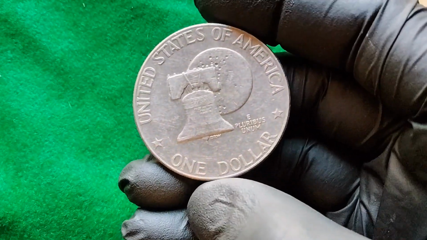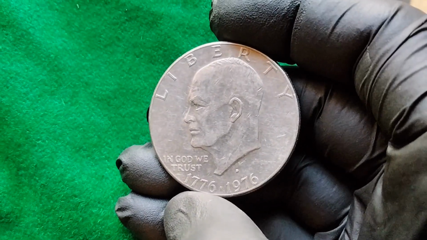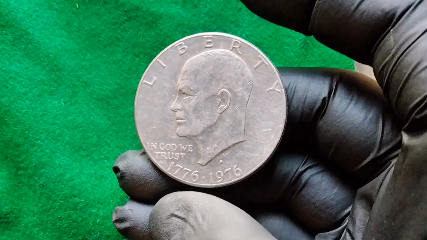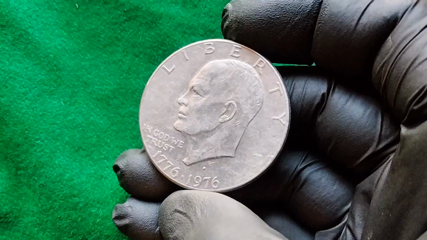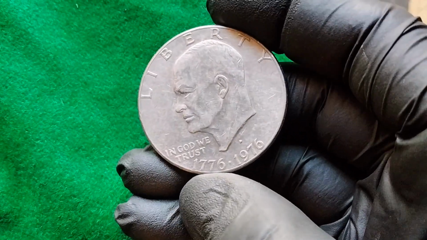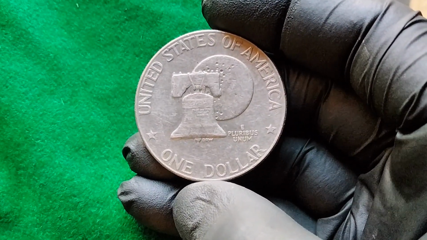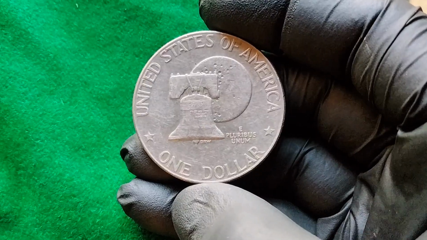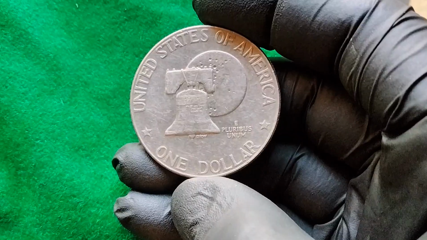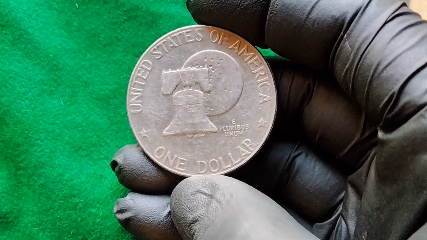The reverse side of the bicentennial dollar is very different from the regular Eisenhower dollar design. Instead of the eagle landing on the moon, the reverse displays the image of the Liberty Bell superimposed in front of the moon. This unique design symbolically connects America's historic fight for independence with its modern achievements in space exploration. The Liberty Bell represents the birth of American freedom, while the moon represents the technological success of the space age, especially the achievements celebrated during the era of the Apollo 11 moon landing.